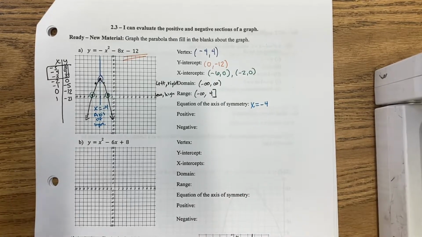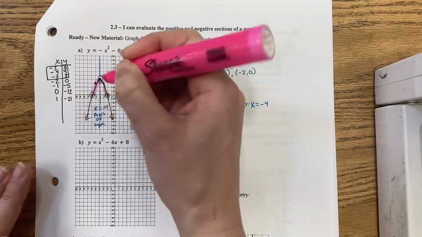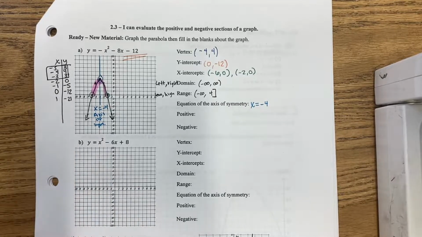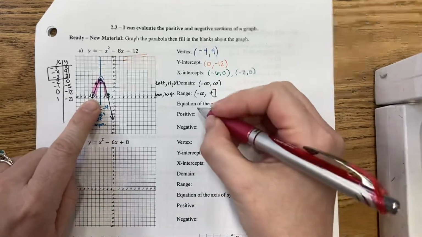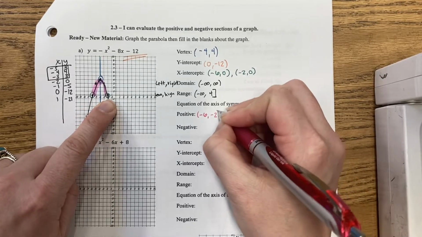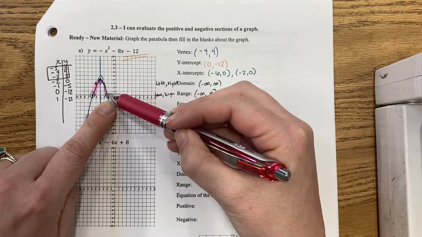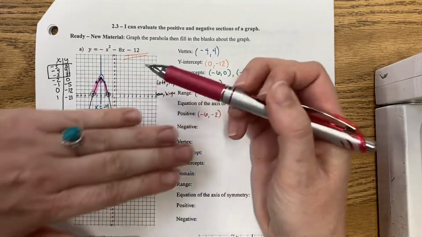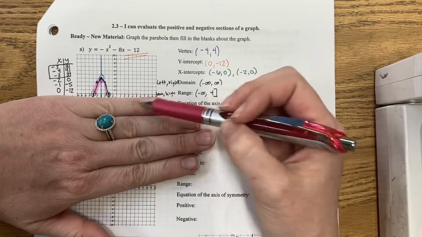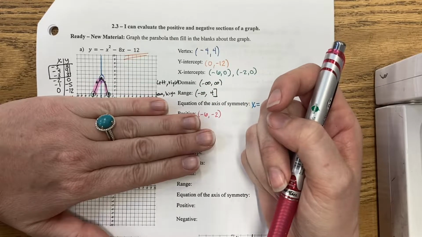Where is my graph positive? This is the new section. My graph is positive when it is above the x-axis. It is above the x-axis from negative 6 to negative 2. It does not matter if the graph is going up or down. It just matters that it's above the x-axis. So this is positive values from negative 6 to negative 2.